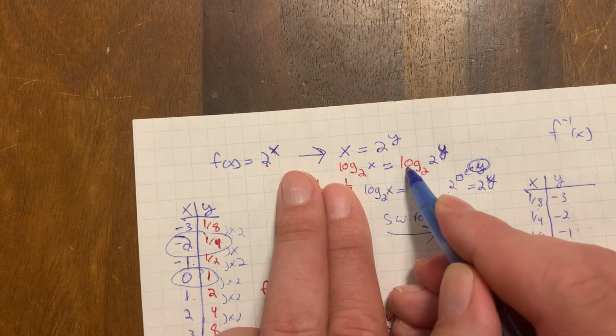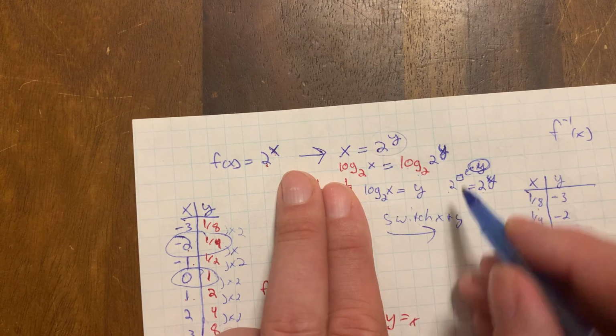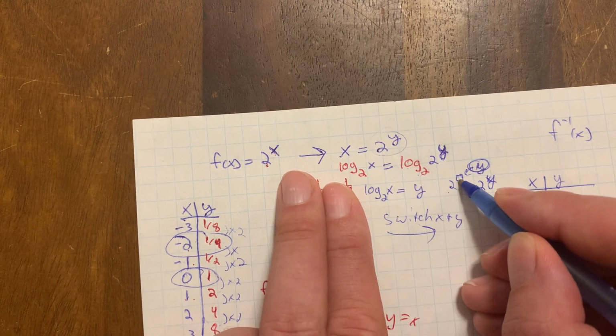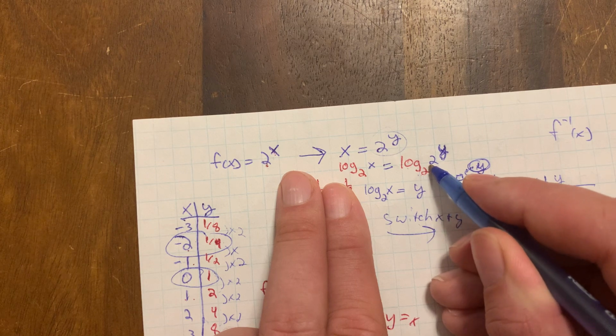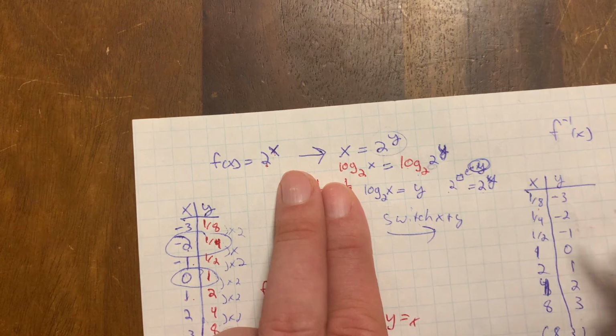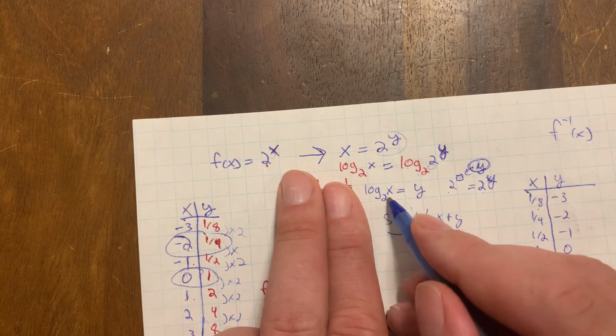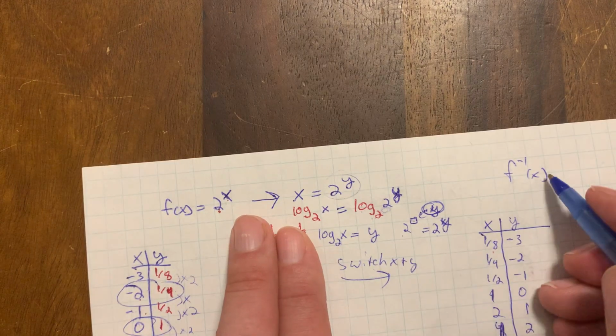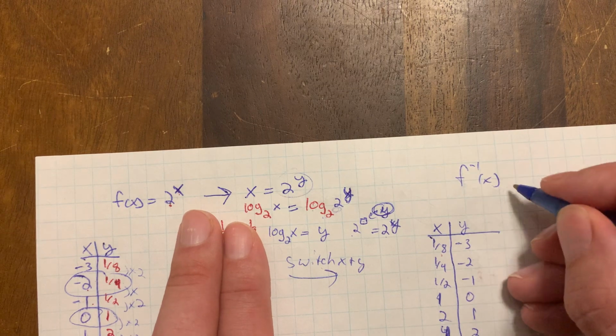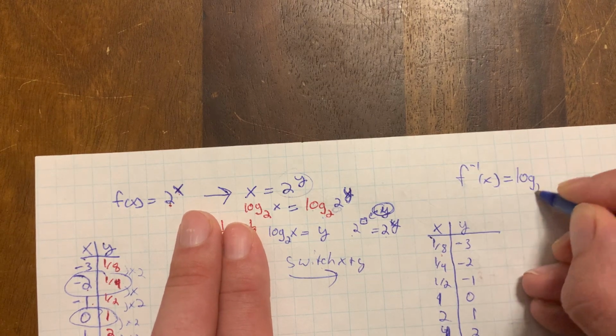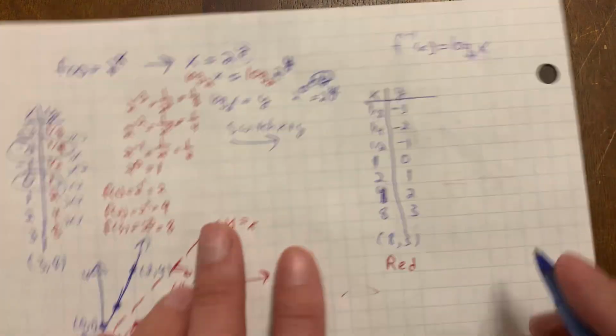This was 2 to the y. We did log base 2 of 2 to the y. And so it's saying 2 to what power? That's what the log is asking. It's saying 2 to what power gets us 2 to the y? And the answer is y. So our answer is y equals log base 2 of x. And so we're going to rewrite that as f inverse of x. So f inverse of x equals log base 2 of x. And we can see that that's correct for all of these points.